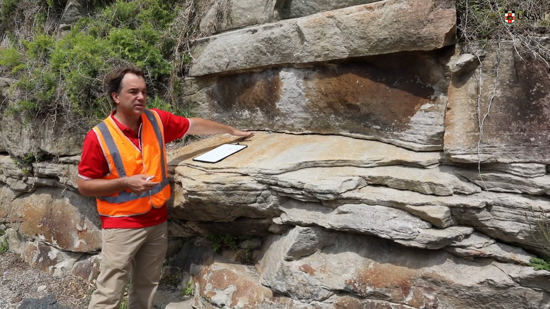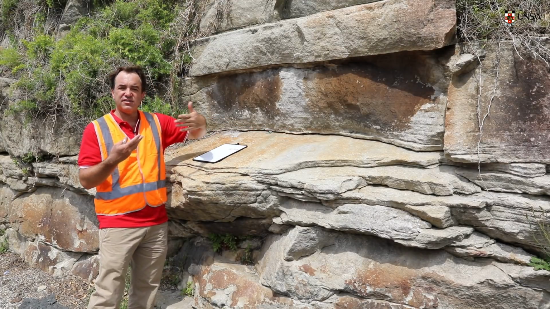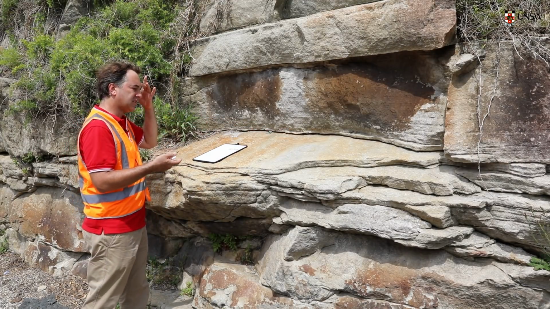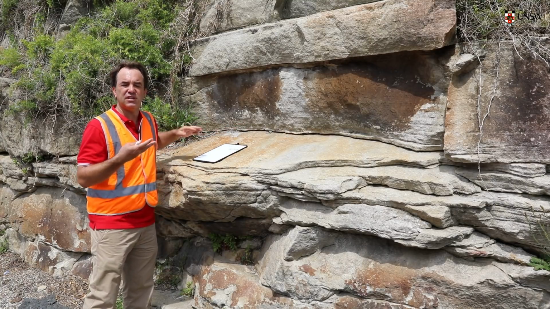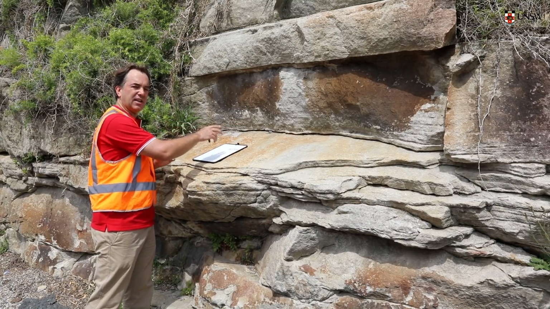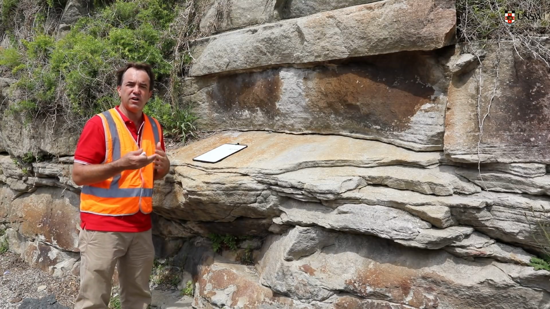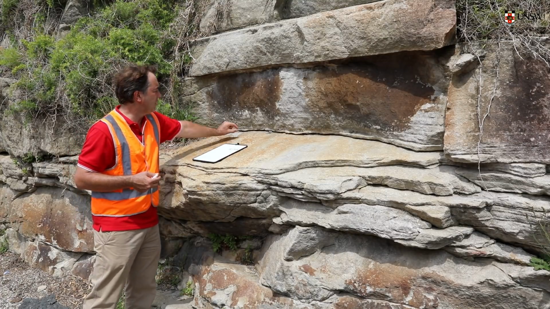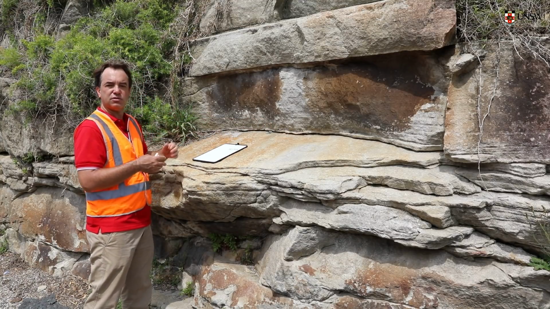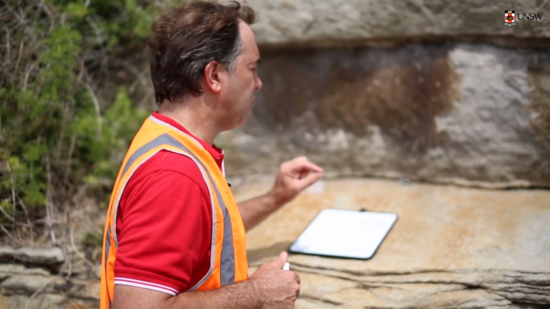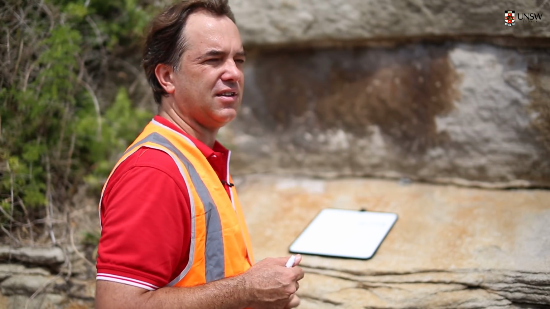We also describe what's in the defect. In this case, it's clean, so we might say it's clean. Or we might notice the reddish orange staining, which is the iron oxide, the iron staining, so we might say iron oxide coating or iron oxide veneer. Or we might see clay in there or soil, and we describe the clay or soil using soil mechanics terms. So, what's in the defect, and how thick the defect is.